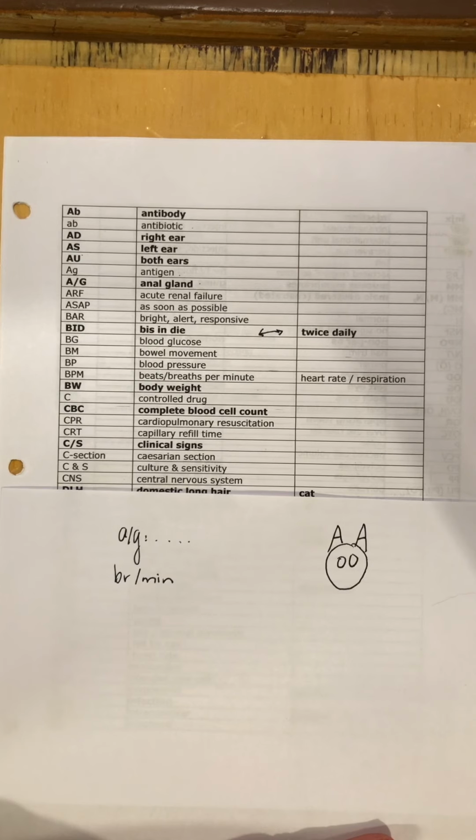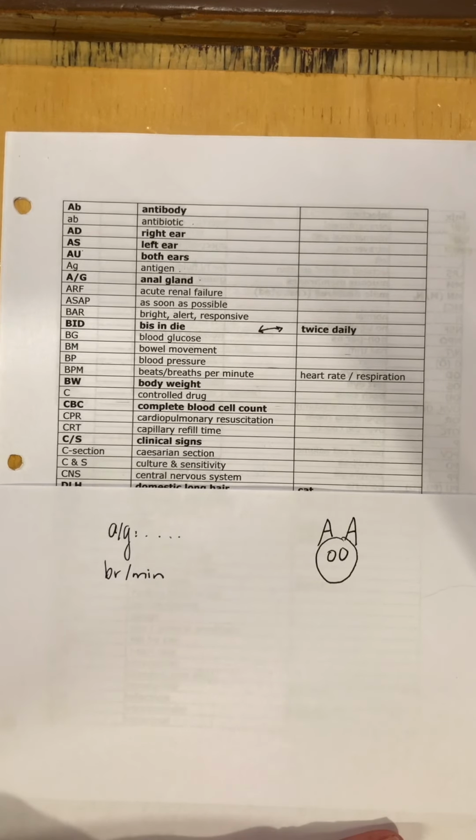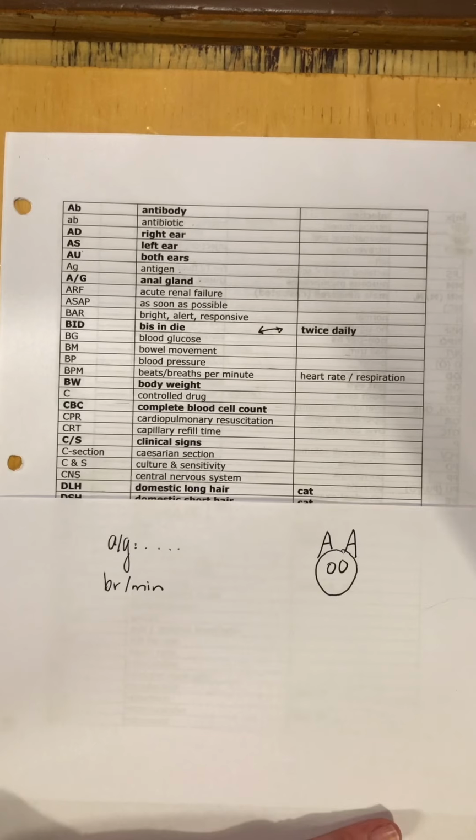And you can do a culture and sensitivity on any sample from the body. So you can send urine, you can send blood, you can send swabs from the skin or the ears or anything. So CNS stands for central nervous system. We'll be learning more about the CNS in our anatomy section.